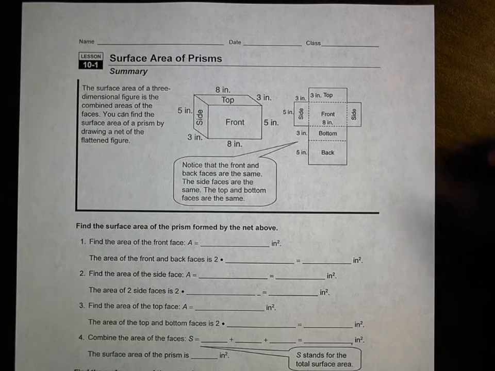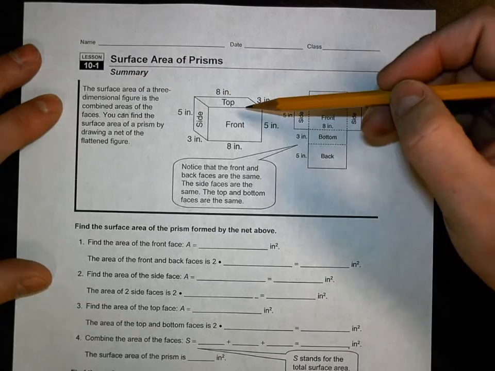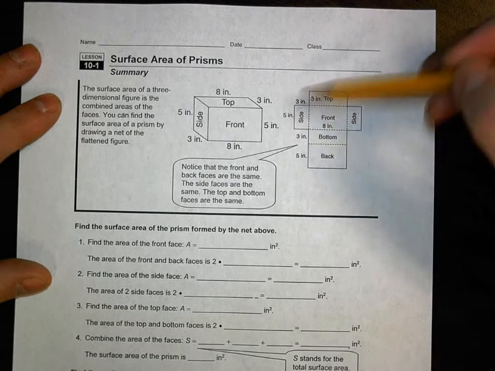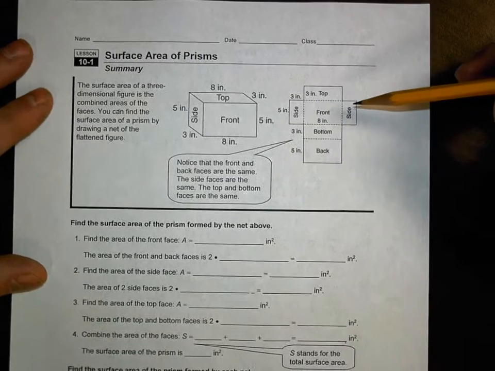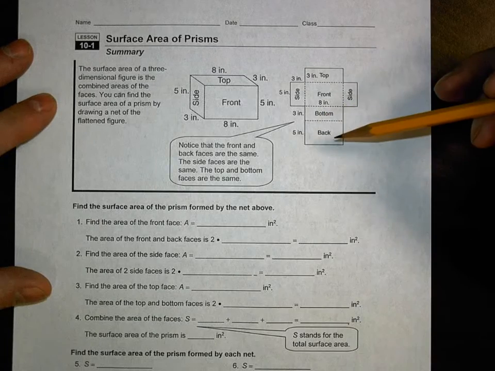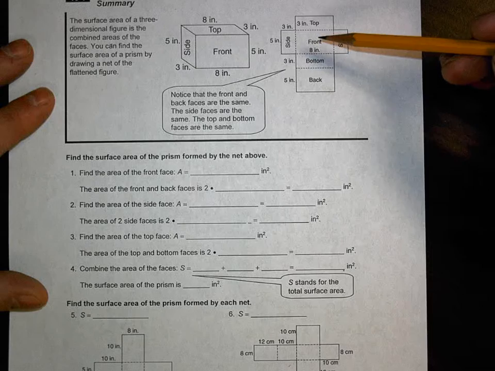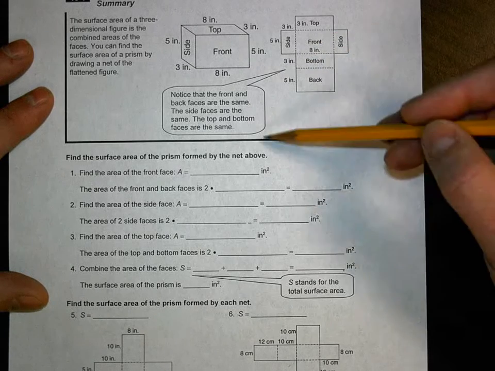So let's go ahead and look at this. We've got a three-dimensional figure. They've shown us front, top, side. Over here they've given us a net of the same thing. The net will help us figure out how we do it. So we're going to use that prism up there, and we're going to apply it down here.